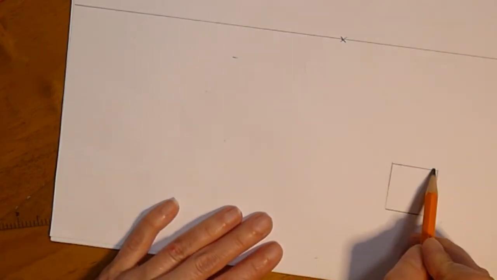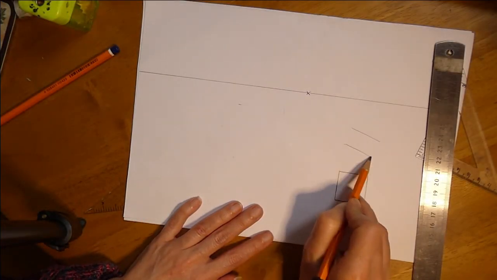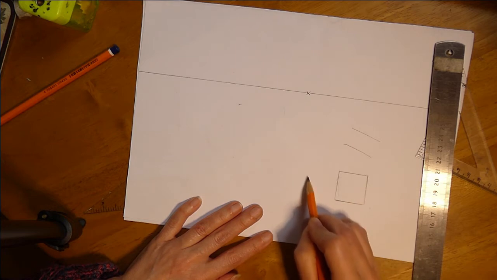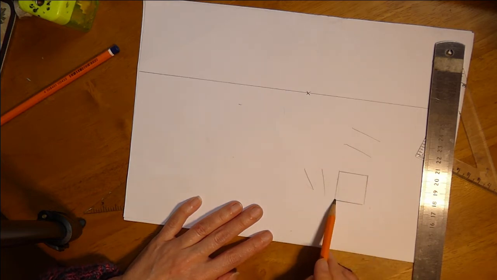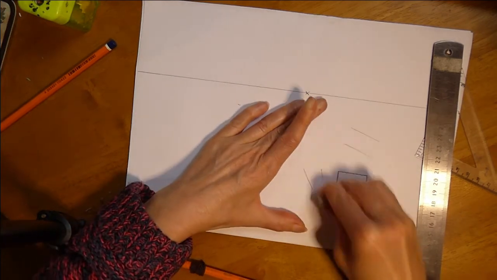Okay, so these are level. They're not crooked. They're not like this. And these are level. They're not like this. That's important with 1 point perspective. They have to be dead straight. Okay, so I'll just get rid of these.